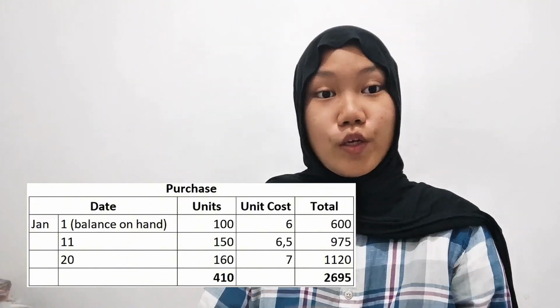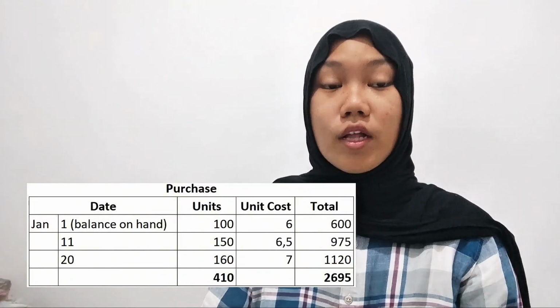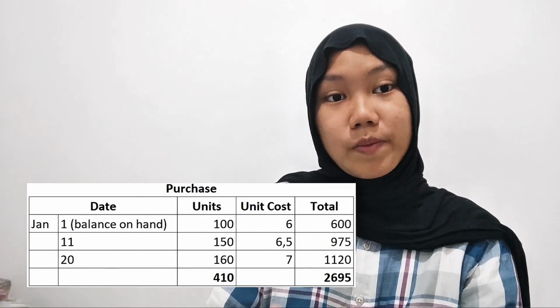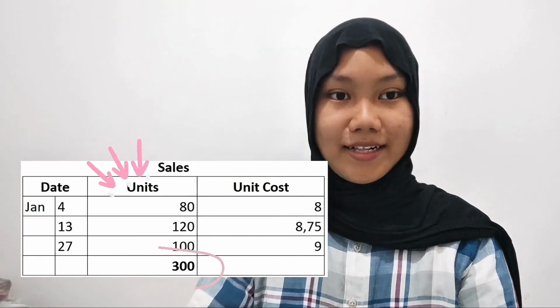Then you need to sum the units of purchase and then the total cost of purchases. To get the total cost of purchases, you need to multiply the unit and unit cost. Also, you need to sum the units of sales.